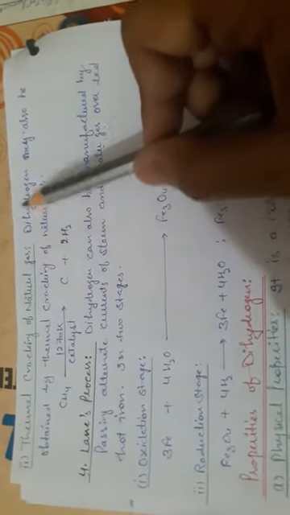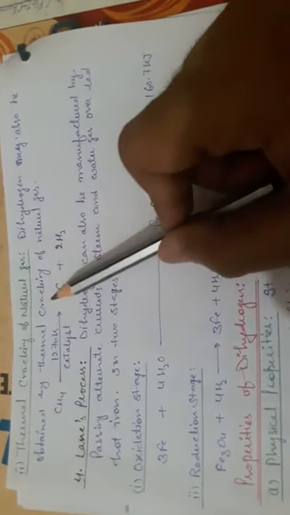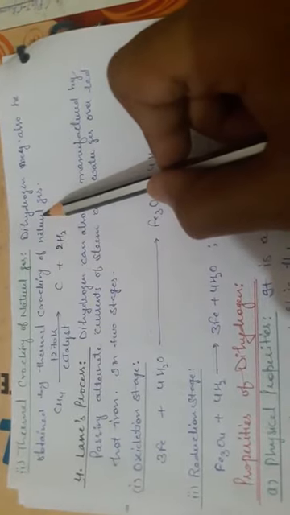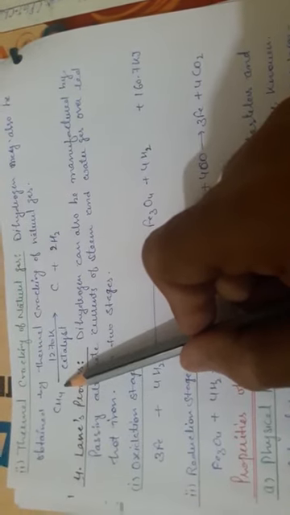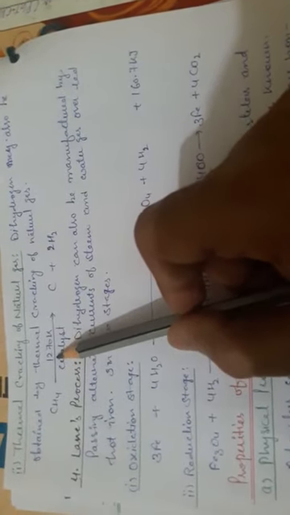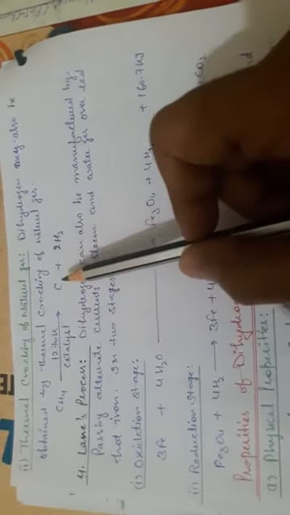So what is thermal cracking? Here dihydrogen can also be obtained by thermal cracking of natural gas. That means natural gas, the hydrocarbon CH4, is simply heated, without the use of water in the form of steam. Only natural gas is used with nickel catalyst at the same temperature, 1270 Kelvin, and it converts into carbon plus dihydrogen.